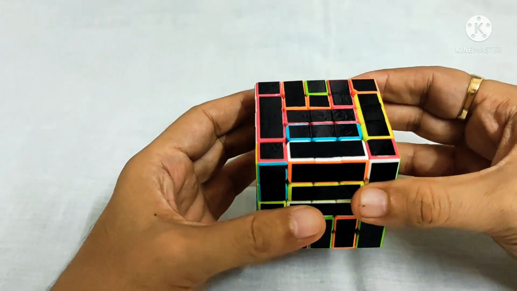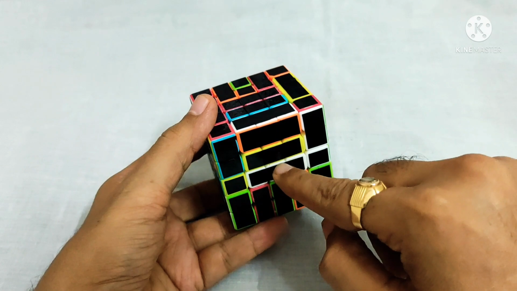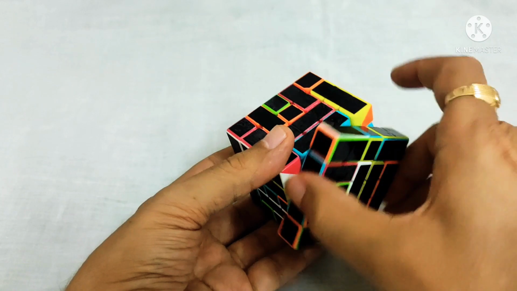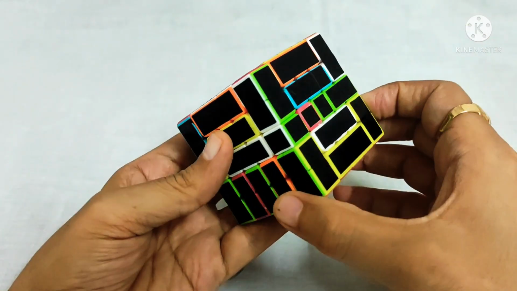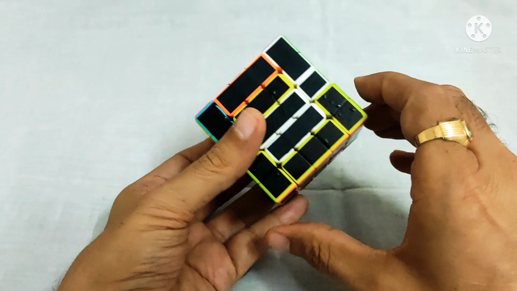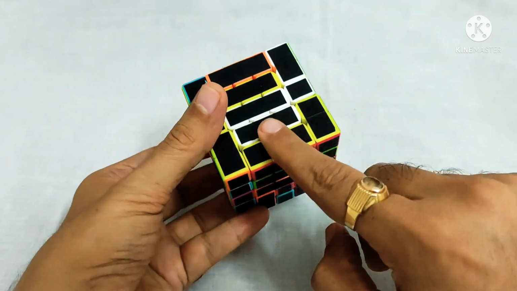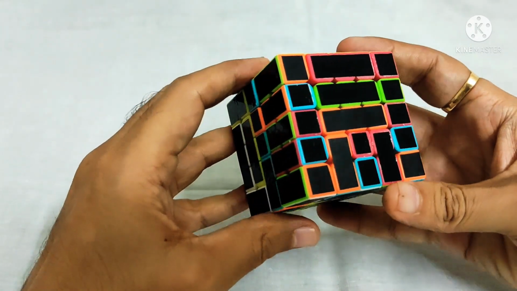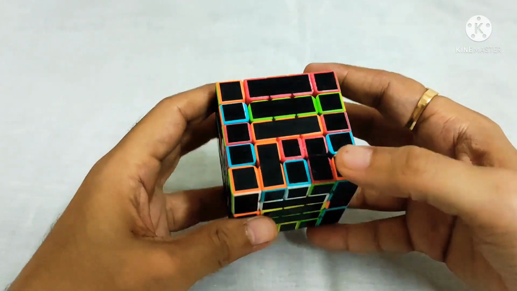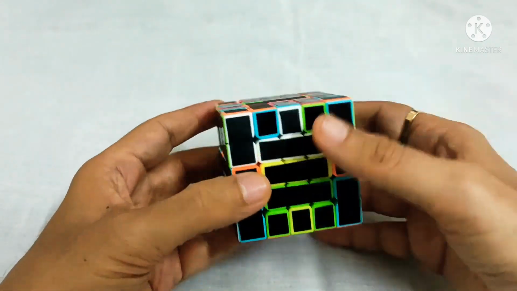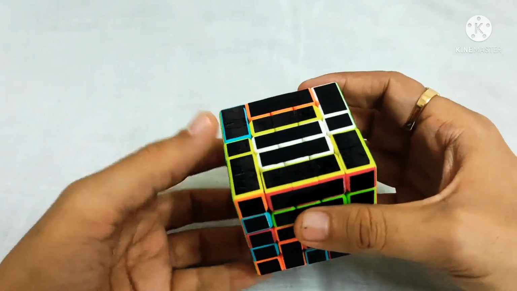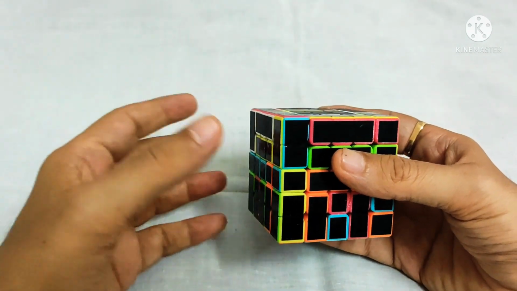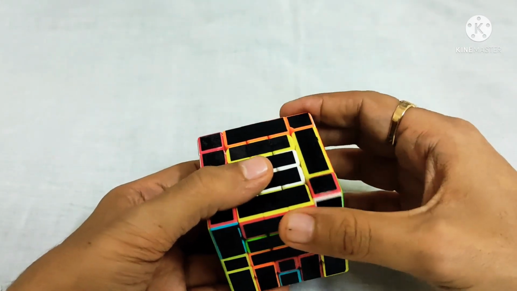Okay, so we have now 1 2 3 4 5 pieces. Okay, we can move this also. So this one is aligned. Now we have a few pieces over here and a few pieces over here. So what we'll do is, we have two center pieces over here which we can bring here. How to bring that, I'll show you.